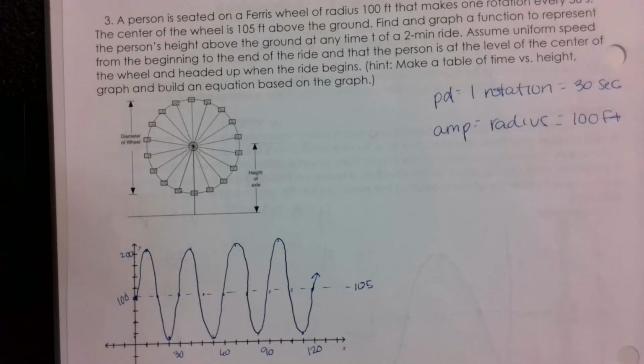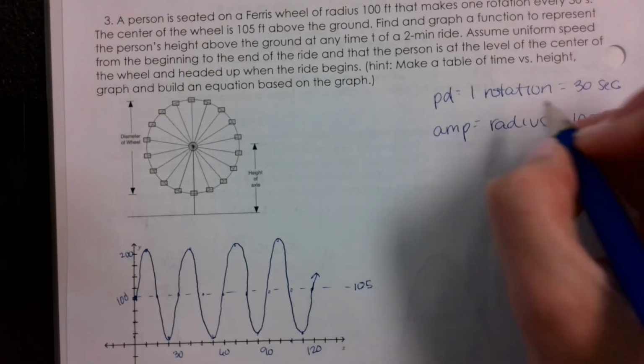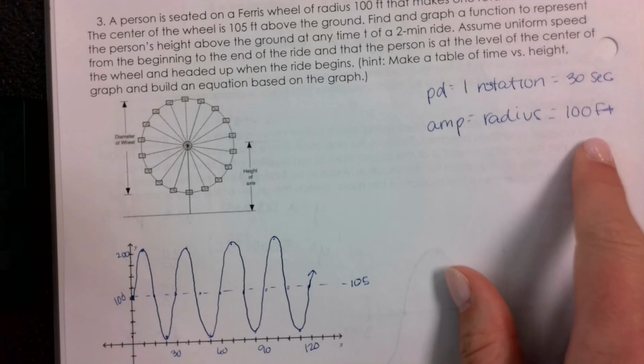I mean, first ones aren't super slow. They're kind of slow, but not super slow. Radius, amplitude, radius 100 feet.